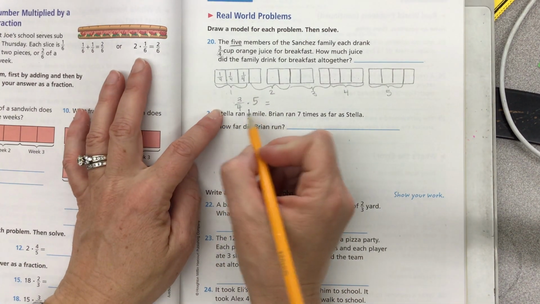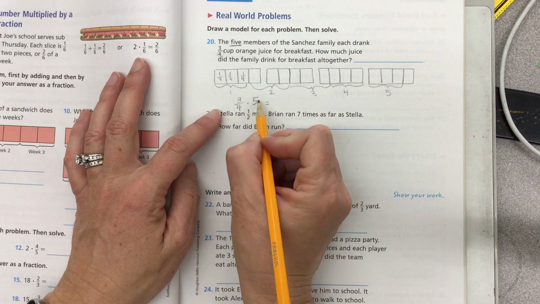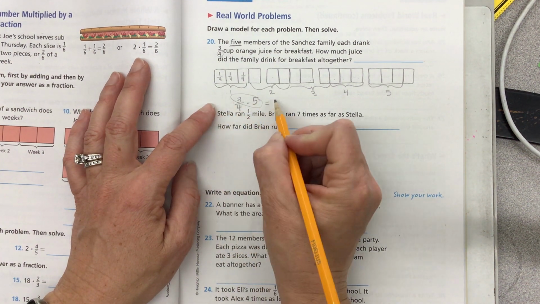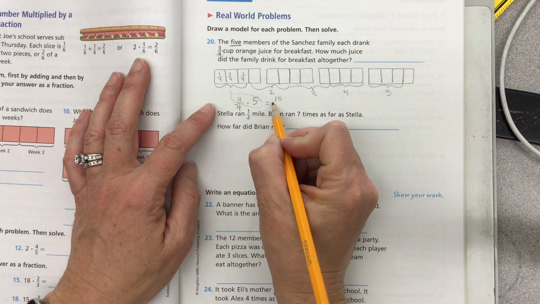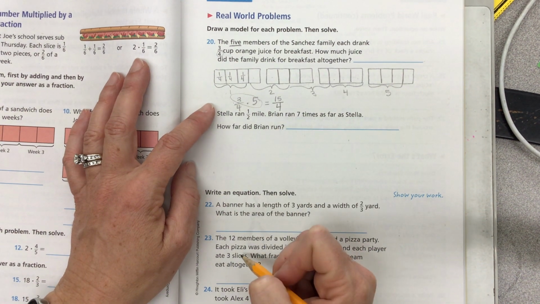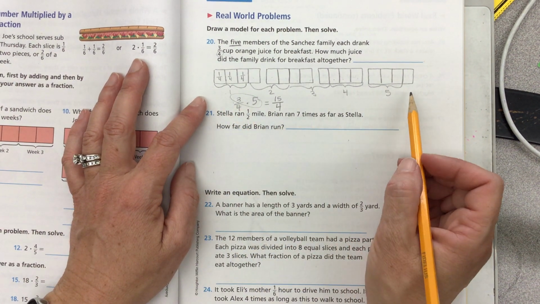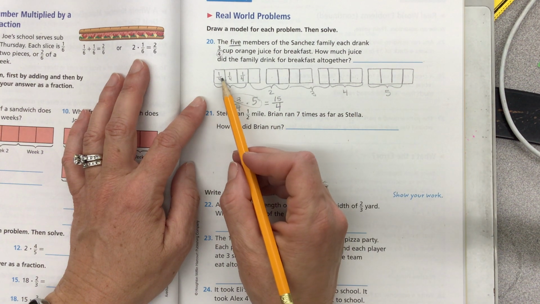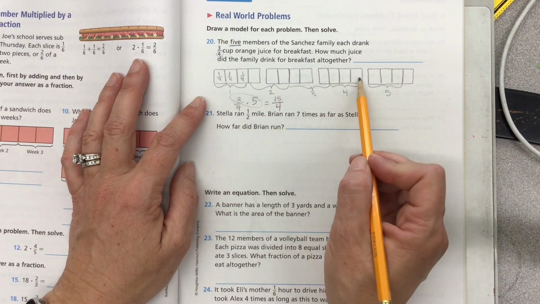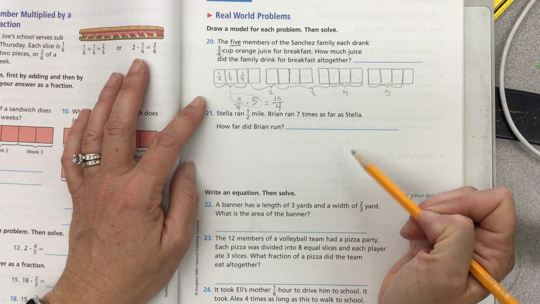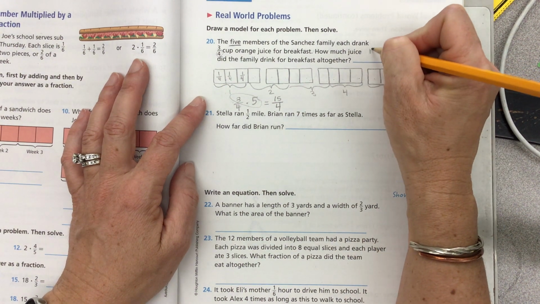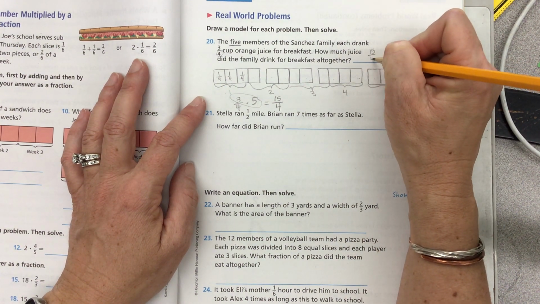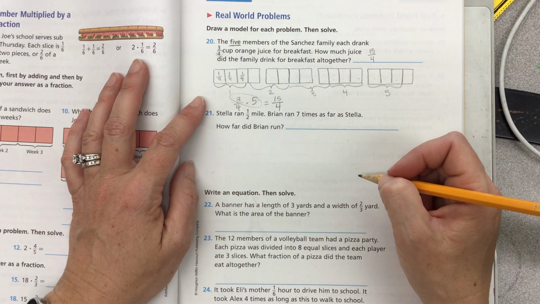So multiplying, I multiply the whole number times the numerator. That gives us 15, and the denominator stays the same, which I can confirm up here by counting my fourths. I've got 4, 8, 12, 13, 14, 15. So all together, they eat 15 fourths, or drink 15 fourths of juice.